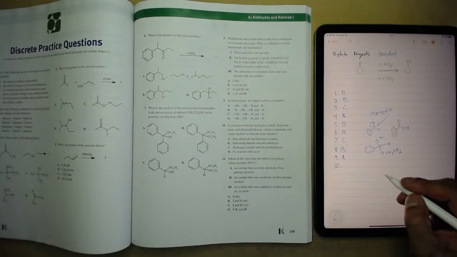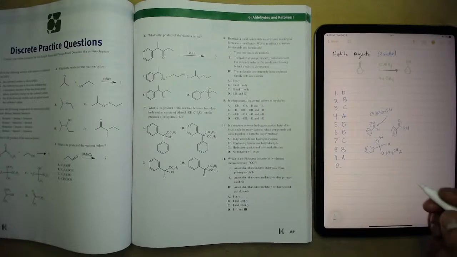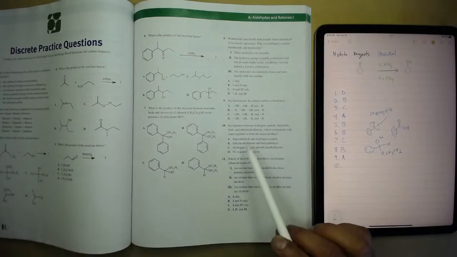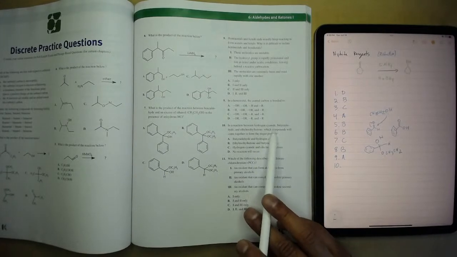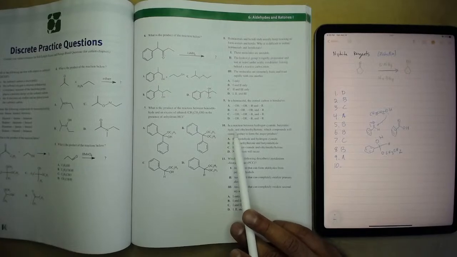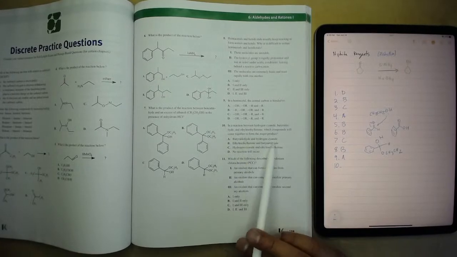We have butyraldehyde and ethyl methyl ketone. Well, there's more steric hindrance to ketones. Butyraldehyde, the aldehyde, would react first, I think.